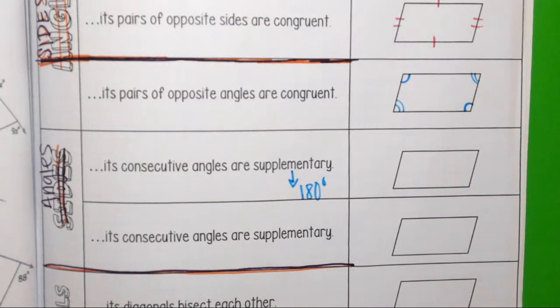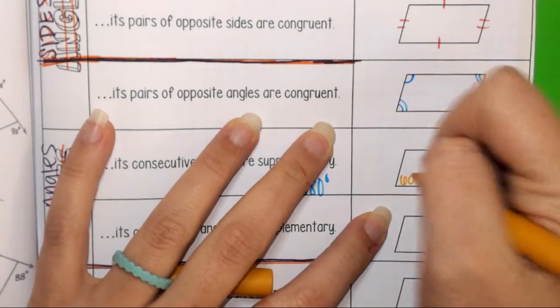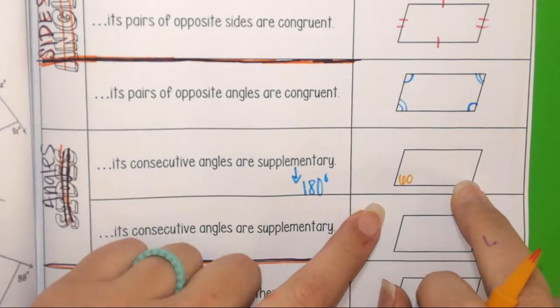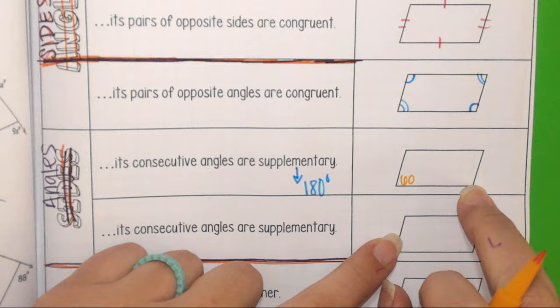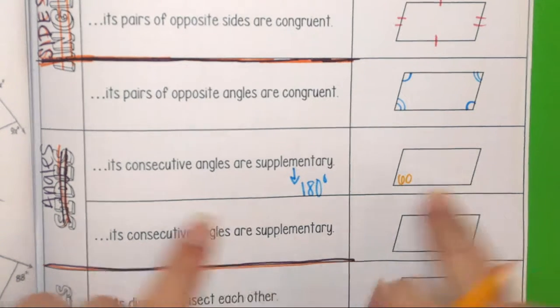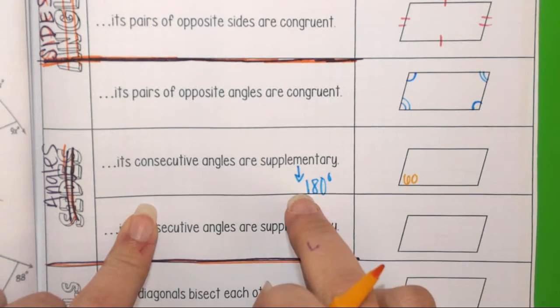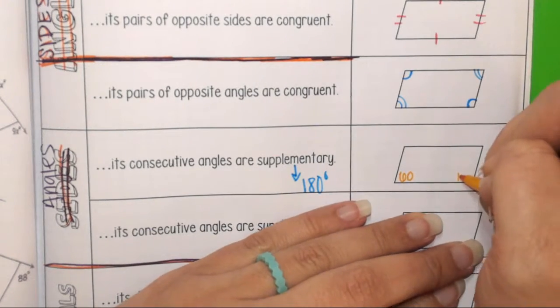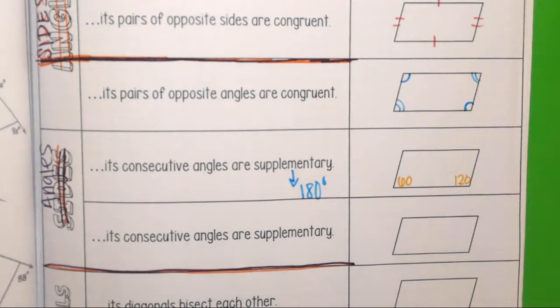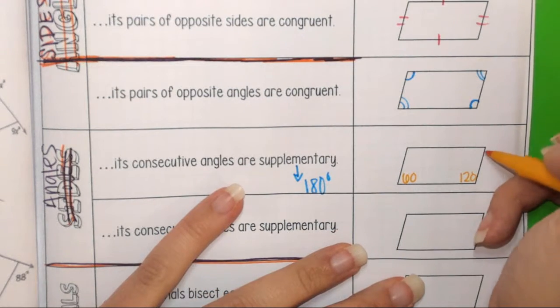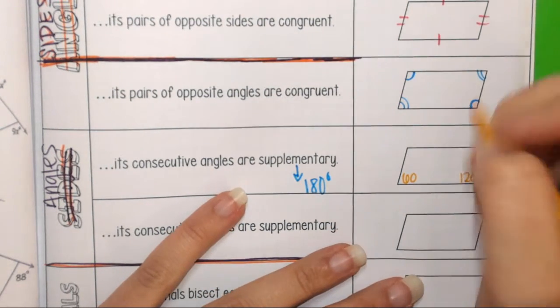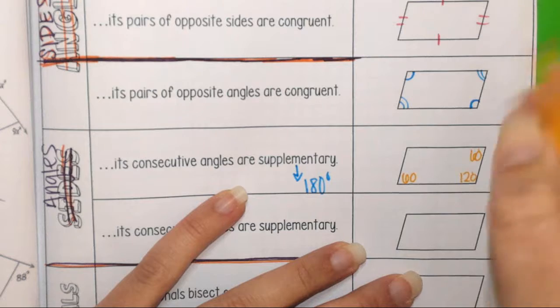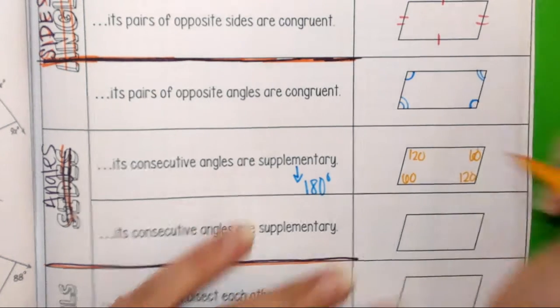Consecutive means next to each other. So, like, if this was 60, this is a consecutive angle. So what would the measure of... No, guys. Because consecutive angles are supplementary. Opposite angles are congruent. So it would be 120. Good. Take a point. So what would this top right angle be? 60. And then this one would be 120.